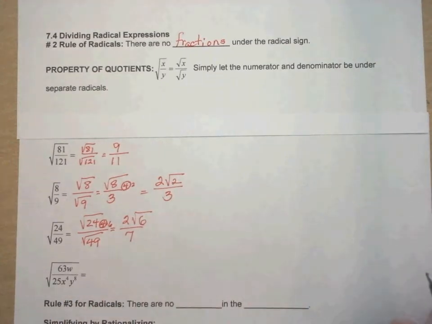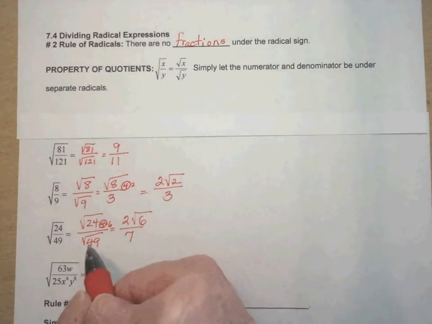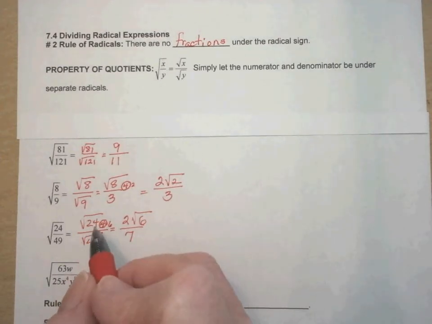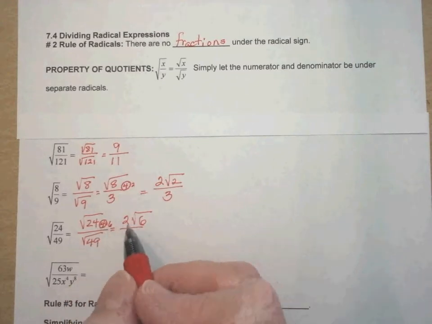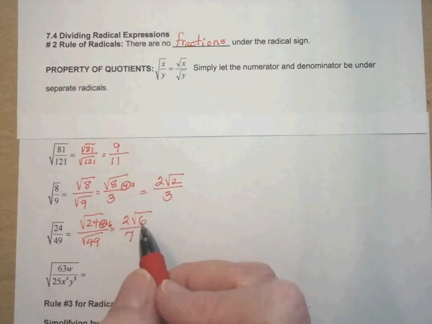So when you simplify the radicals, even though they're not fractions anymore, you have to work at them as individuals, and we still have to do the simplify rule. So continue on until this radical right here has no more perfect square factors in it.